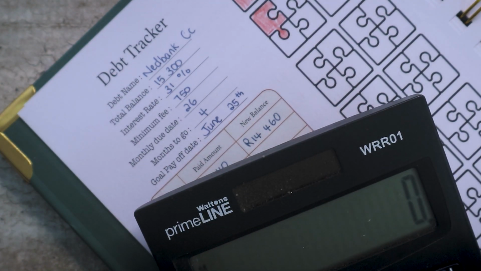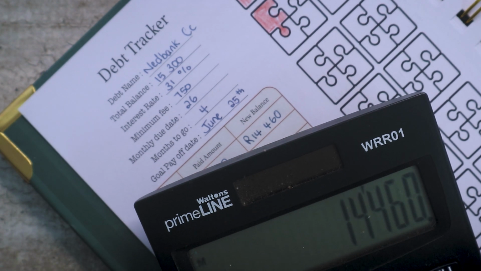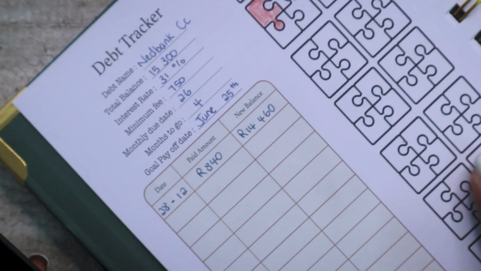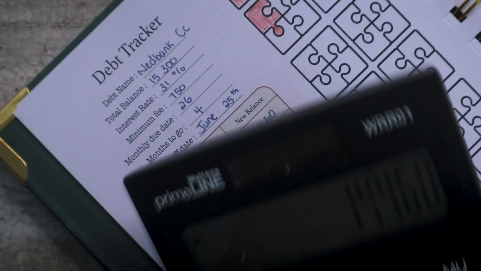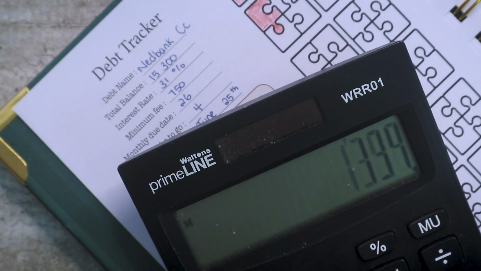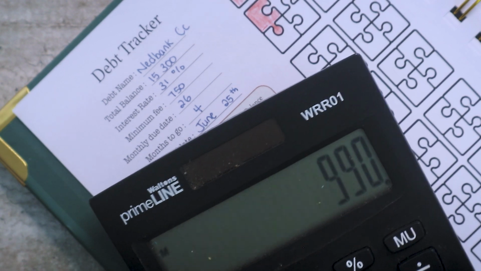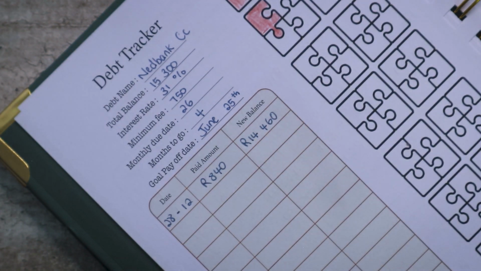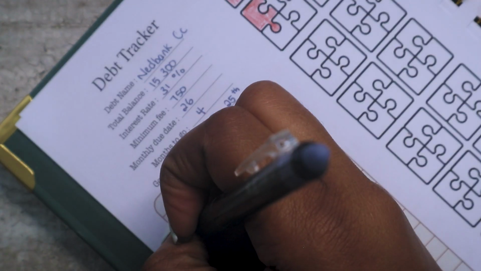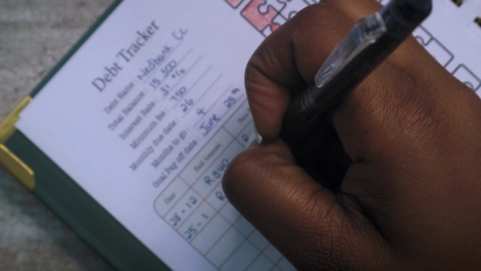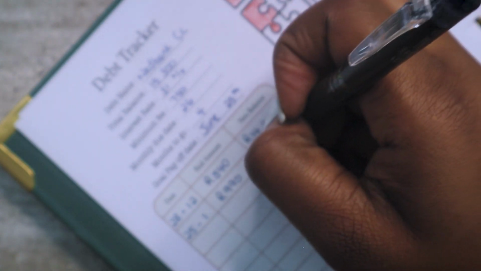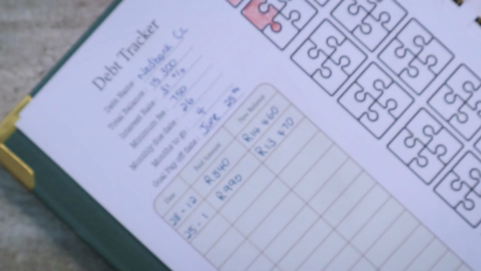Now if we take the current balance, 14,460, minus 13,470, that is 990 from the January income. So let's go the 25th of January, 990, which equals the new balance of 13,470.